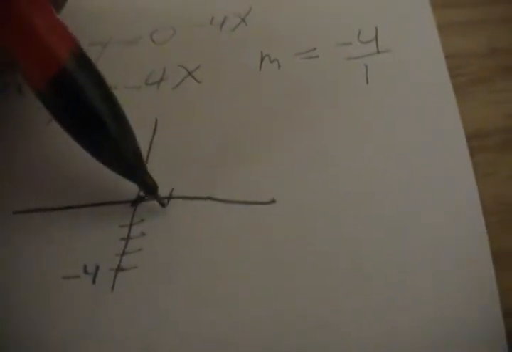This is negative 4, and then we move right 1 space, because negative 4 is the y value, so move down 4, and then we move 1 to the right. I'm sorry about my directions. Okay. Now, since we have 2 dots, we can connect the dots and create a line, like so.